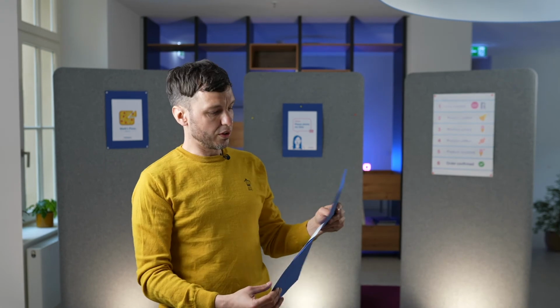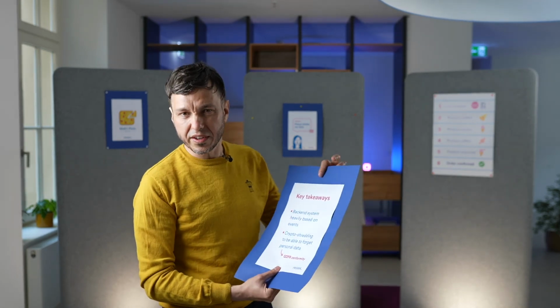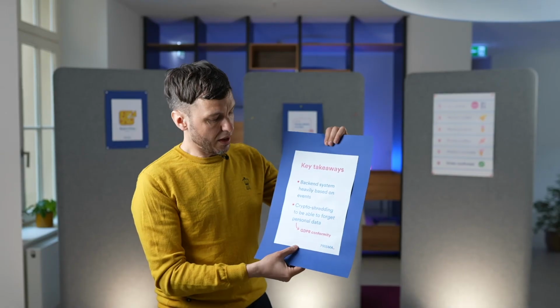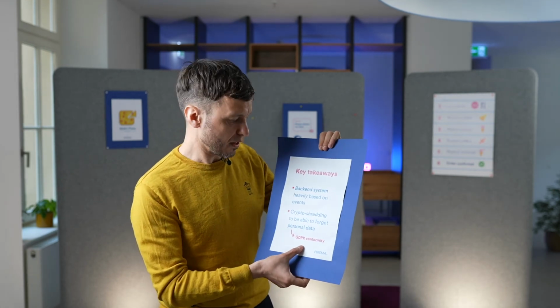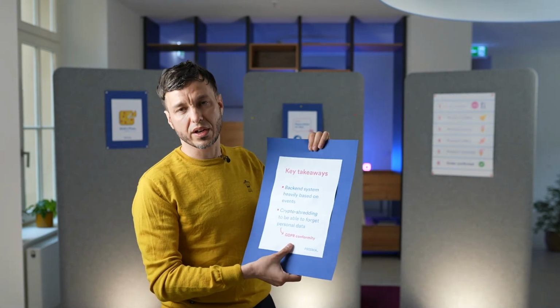And this brings us to the end of our little talk. So what are the key takeaways? Well, first of all, Prisma's backend system is heavily based on events. And to be compliant with GDPR, we use a technique called crypto shredding, which allows us to forget our customers' data.